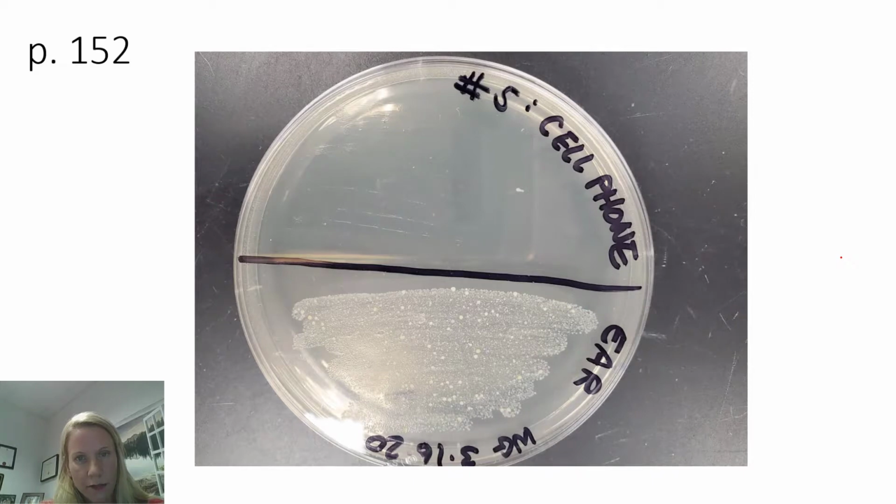No colonies on the cell phone. Maybe one, actually. Looks like we may have one here. One lone guy here. Surprisingly clean for a cell phone surface. And then here's the ear. You saw me swab my ear.